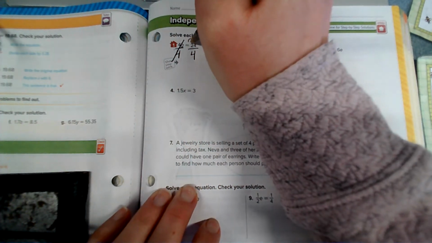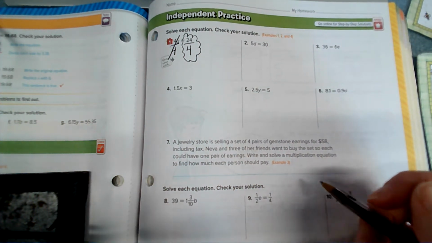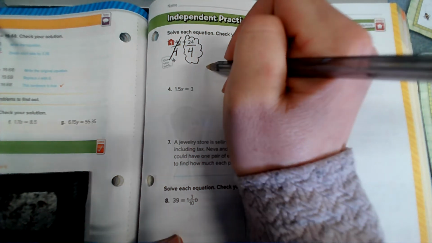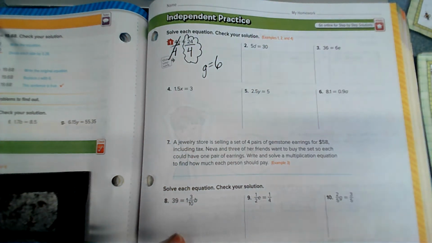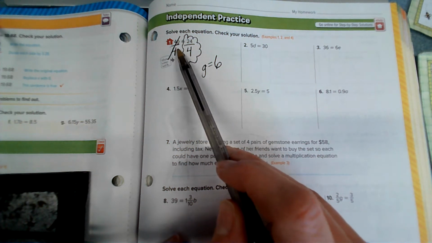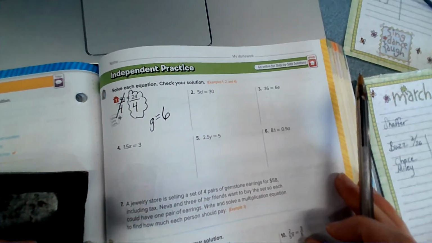This is now our think cloud that Mr. Jordan told us about. That's going to actually give us the answer. So I have 24 divided by 4, so g equals 6. And to check your work, you can put 6 in for g. So 4 times 6 is 24. Let's go ahead and move on to number 3.